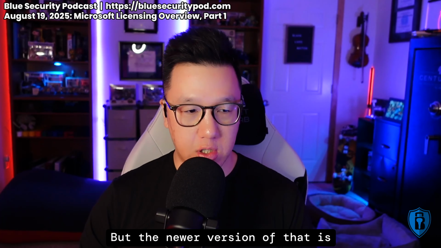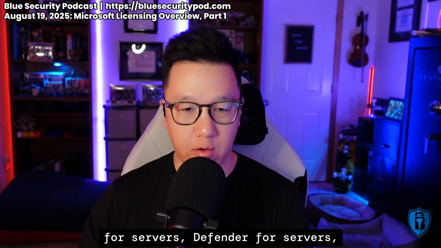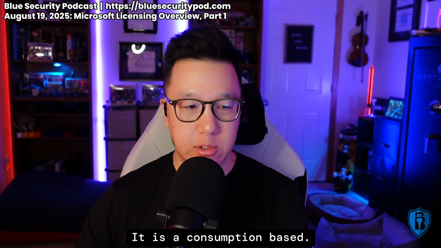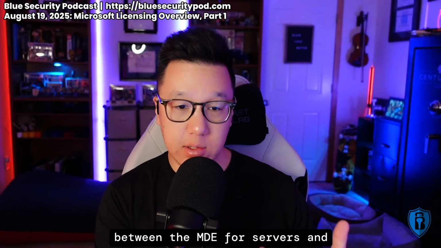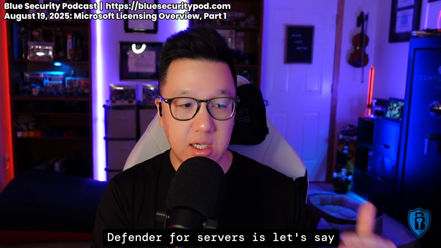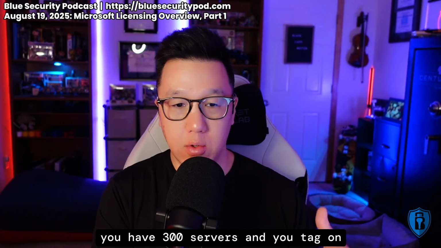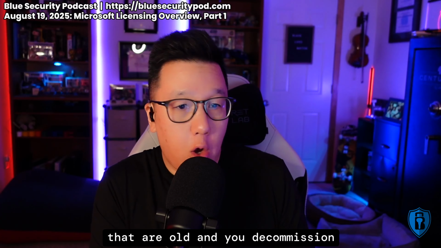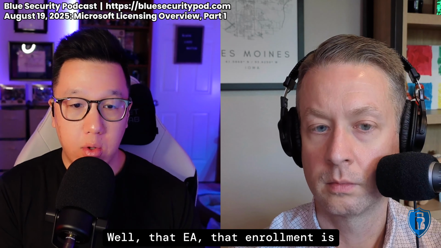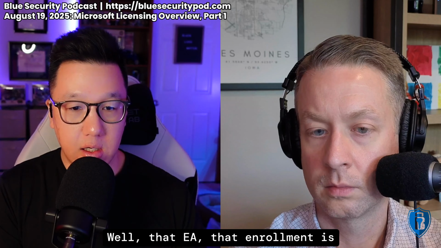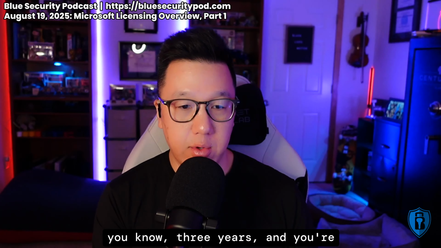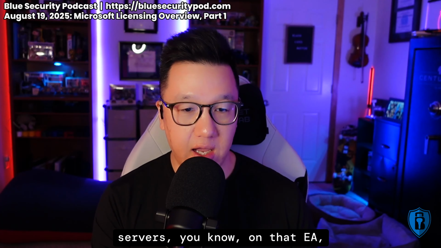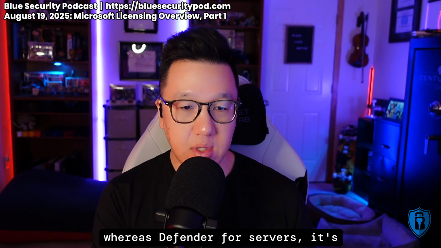But the newer version of that for servers is Defender for Servers P1 and P2, which is an Azure subscription. It is consumption based. The difference between MDE for servers and Defender for Servers is, let's say you have 300 servers and you tag 300 servers onto your EA. But say 50 of them are old and you decommission them. Well, that enrollment runs through the 3 years, and you're still going to be paying for those servers on that EA. Whereas Defender for Servers is consumption based.